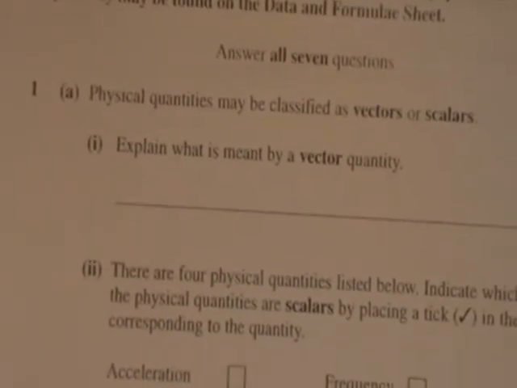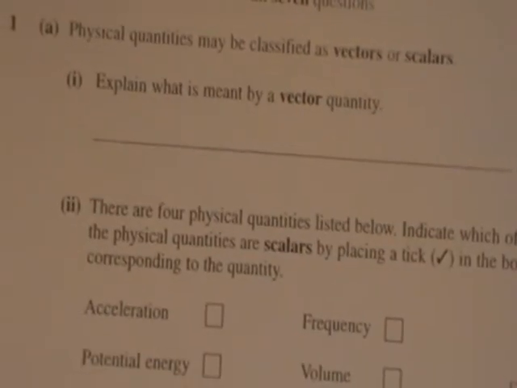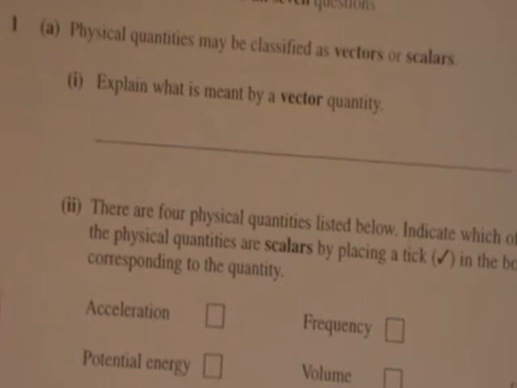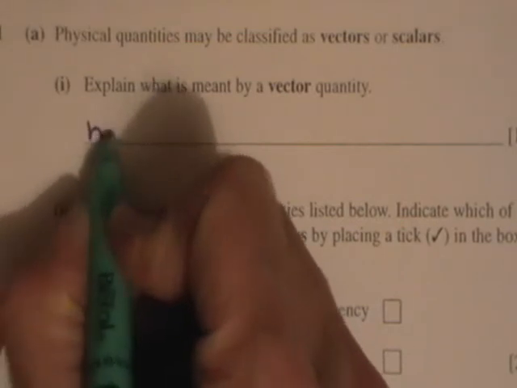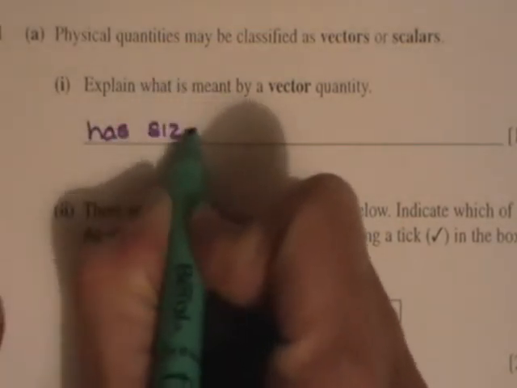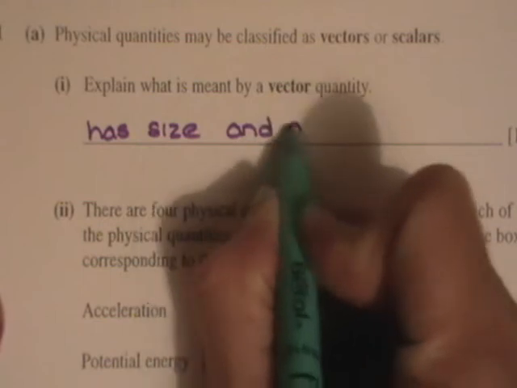This is January 08 and this is question 1. Physical quantities may be classified as scalars or vectors. Explain what is meant by a vector quantity. And so a vector quantity is a quantity which has size or magnitude and direction.